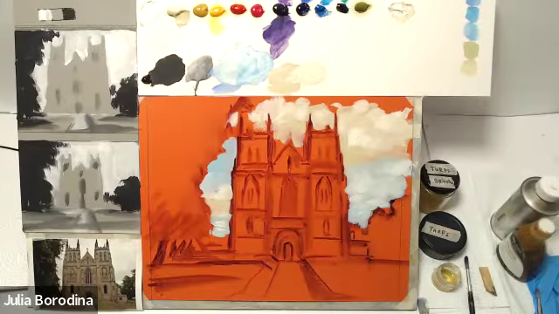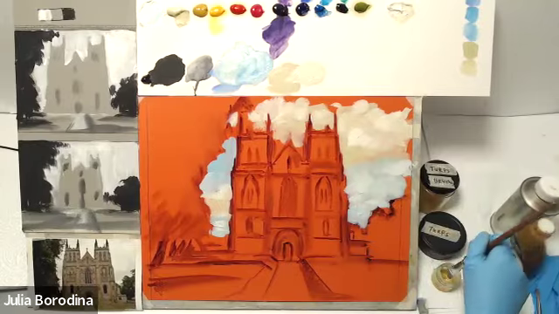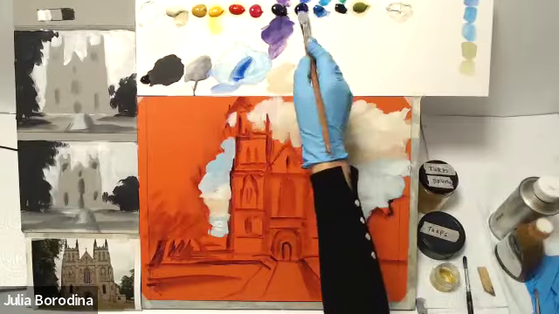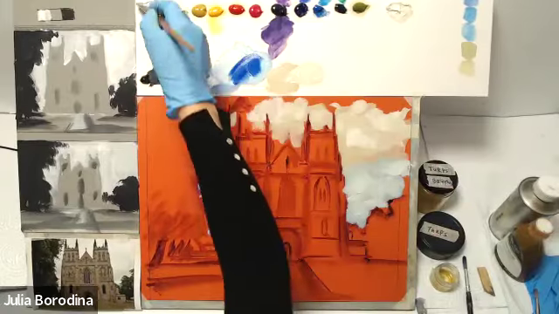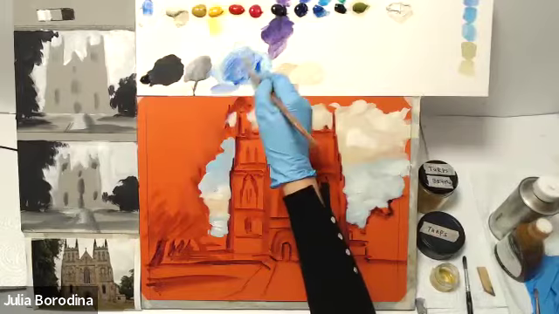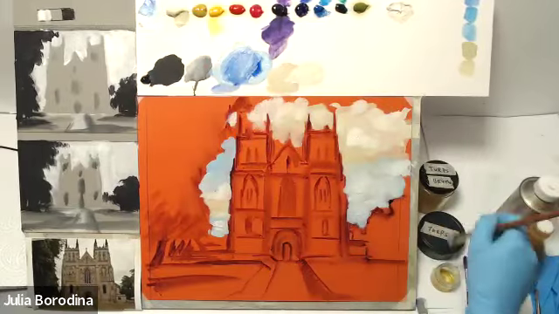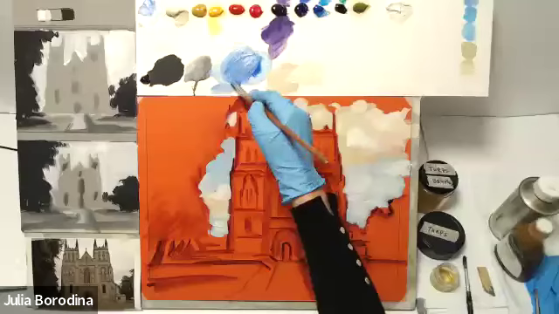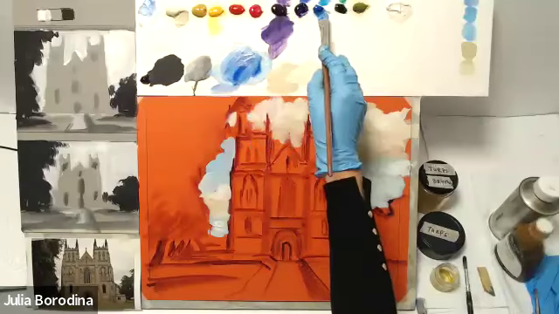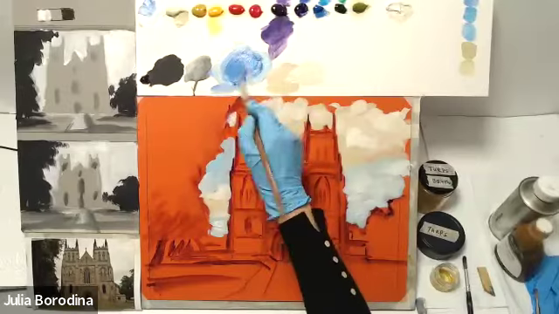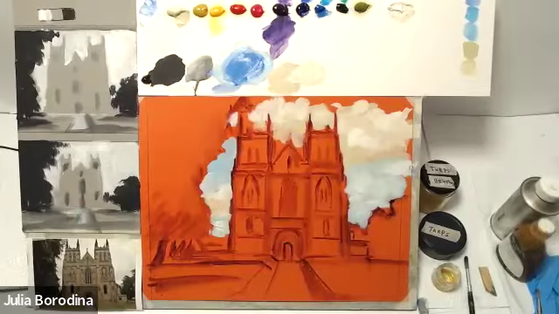And for the higher point of sky, let's bring a little bit more ultramarine. Now this is quite a dark paint, so let's have some more white. You can mix ultramarine with cerulean blue.